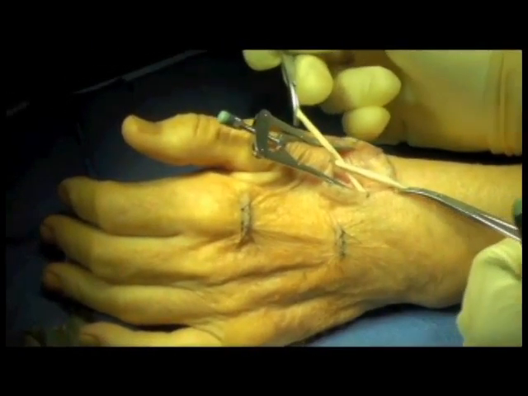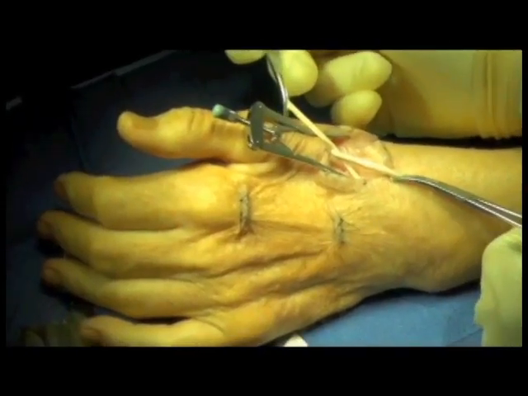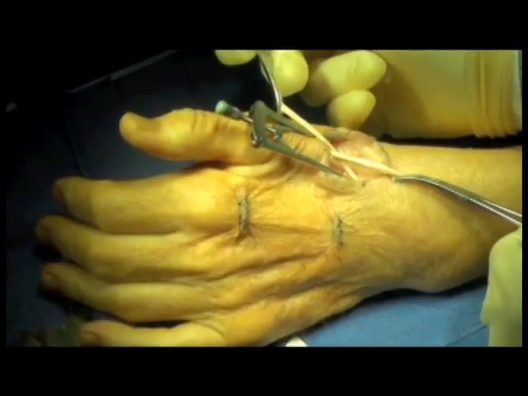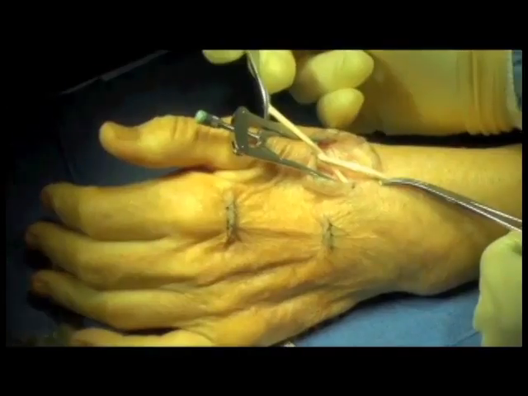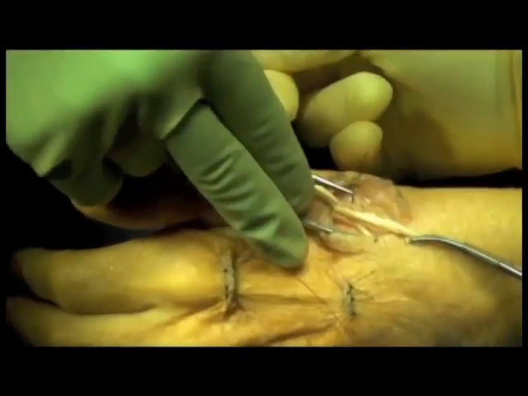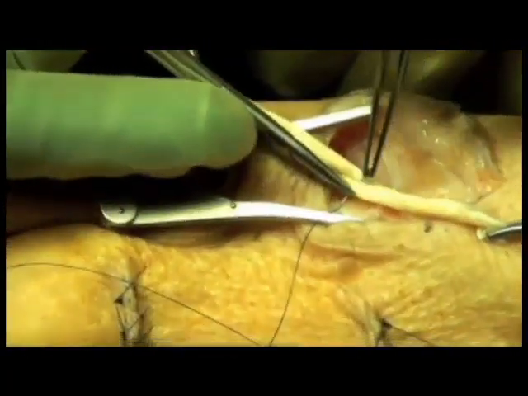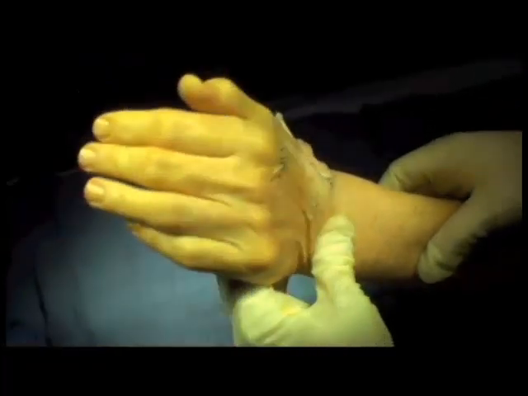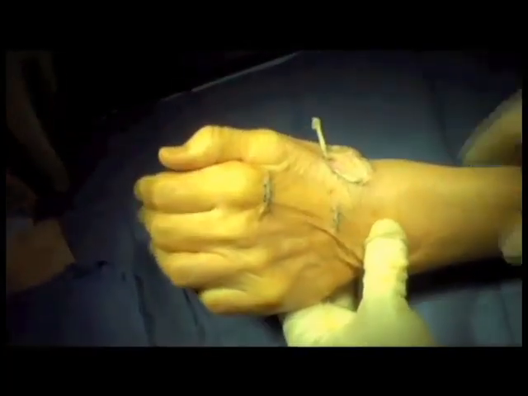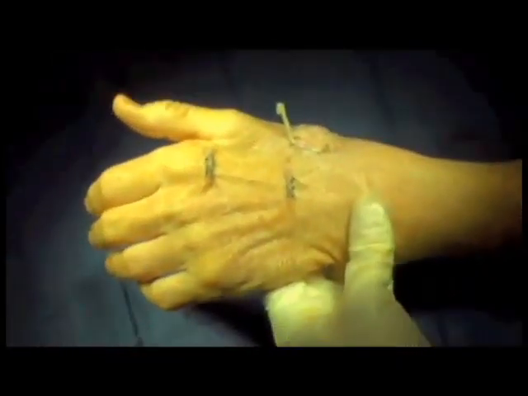Provisional tensioning of the EIP to EPL tendon transfer is performed by retracting the EPL tendon to produce full extension at the MCP and IP joints of the thumb, and then estimating the resting tension of the EIP tendon. A couple of sutures are then inserted before performing a wrist tenodesis effect. With the wrist in extension, the thumb should easily flex across the palm. With wrist flexion, the thumb should come out into full extension.